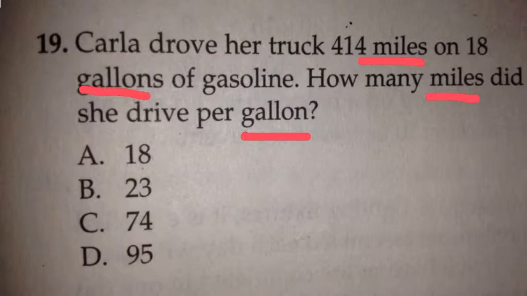However, there's a little trick here. I'm supposed to see three numbers, but I'm only seeing two numbers. So what can I do to find my third number? Because I'm going to need at least three numbers to set up my proportion, right? Notice this last piece of information they gave you here.